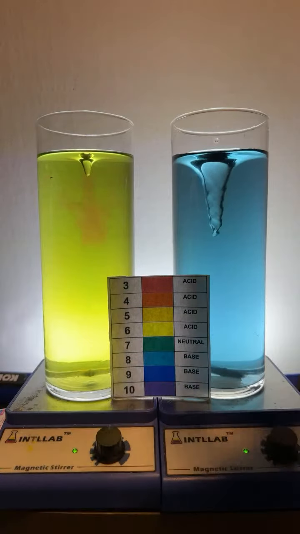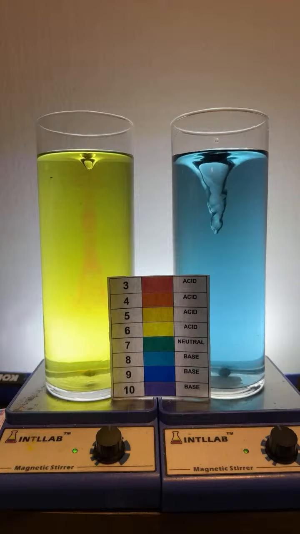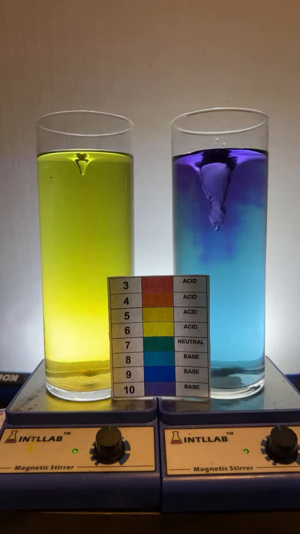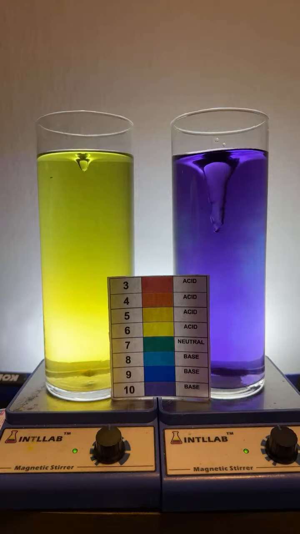Oh, it's not quite blue over there on the right. I'm hoping to get the blue. Come on, baby. Let's see if we can get blue on the... Oh, it's violet. Not quite.